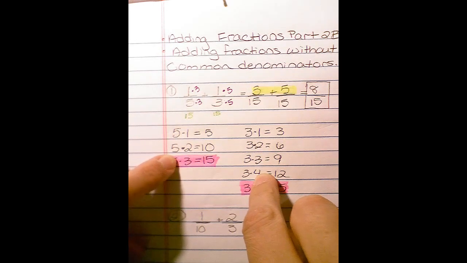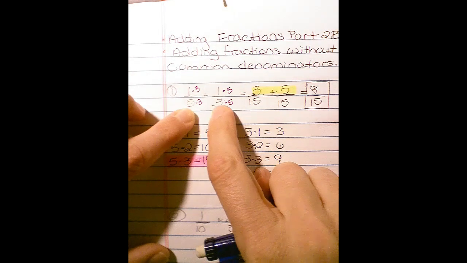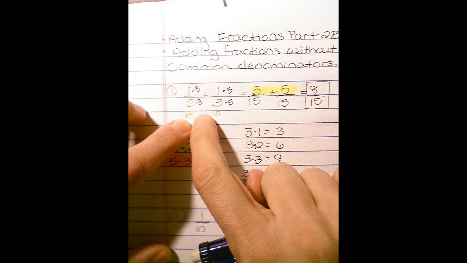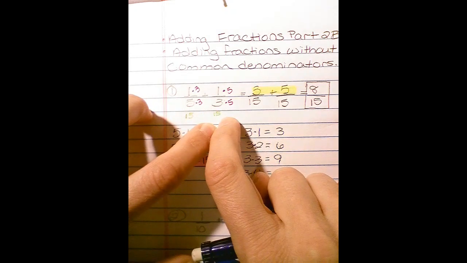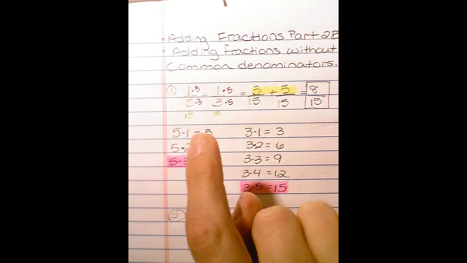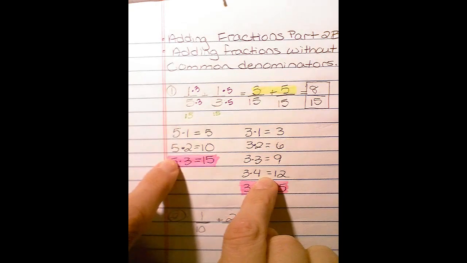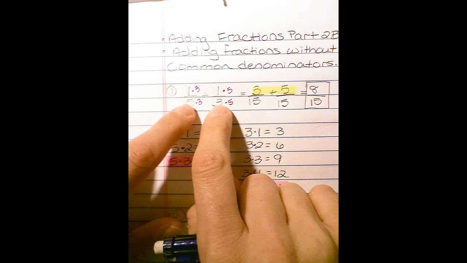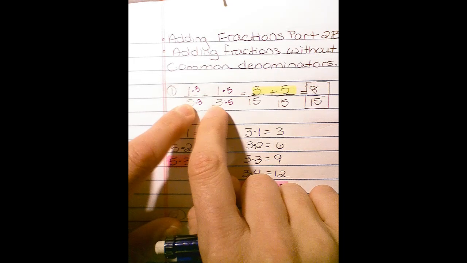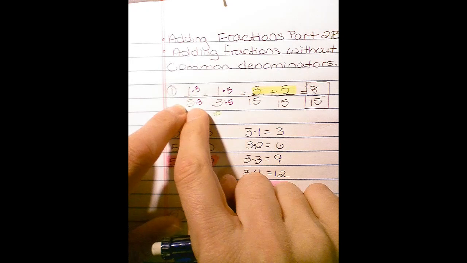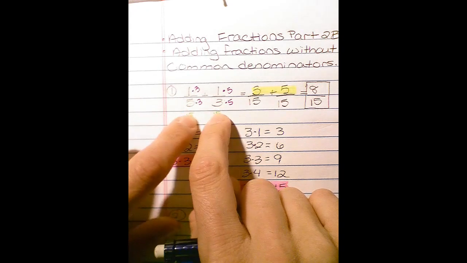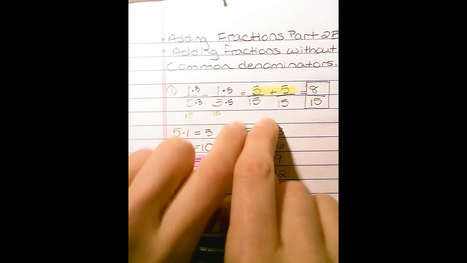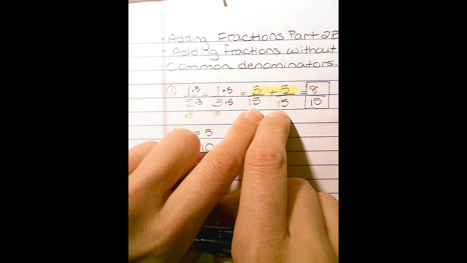I chose to do it the long way, but I know that 5 times 3 is 15 and 3 times 5 is 15. If you want to, you don't have to do all this. You could just look and say, okay, if I want a number that both 5 and 3 go into, if I multiply 5 times 3 and 3 times 5, guess what? I'm going to get the same number, and I'm going to have my common denominator.